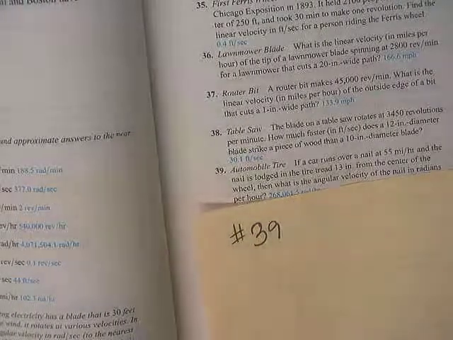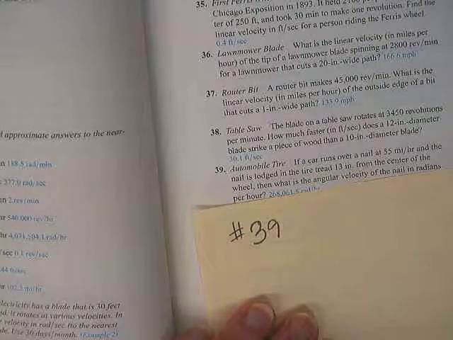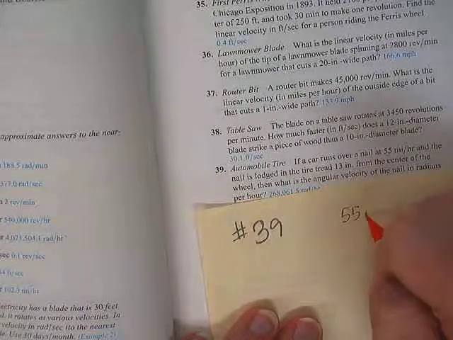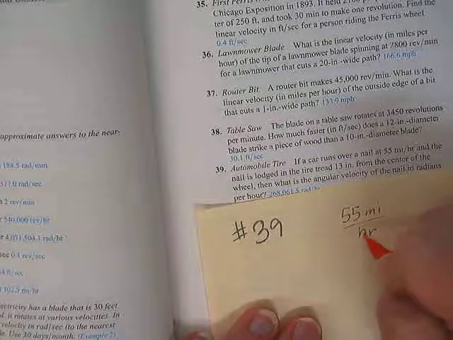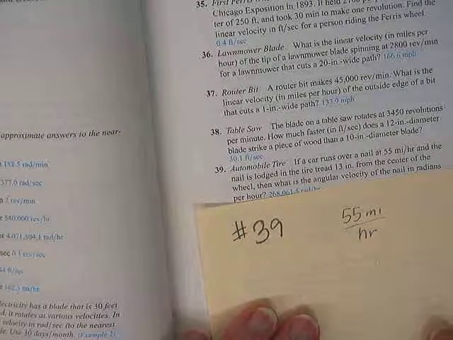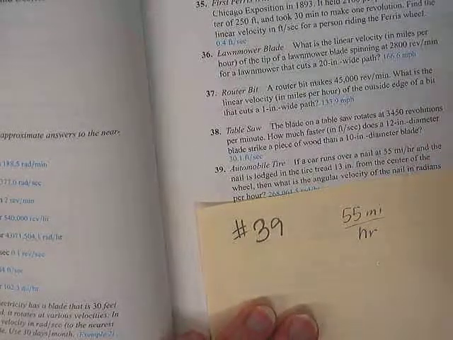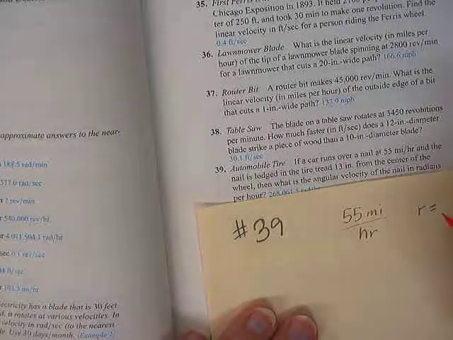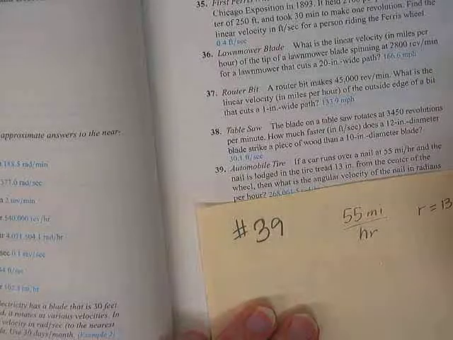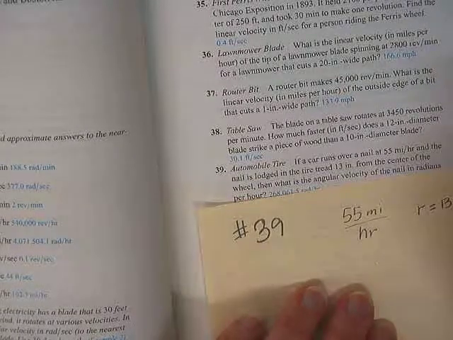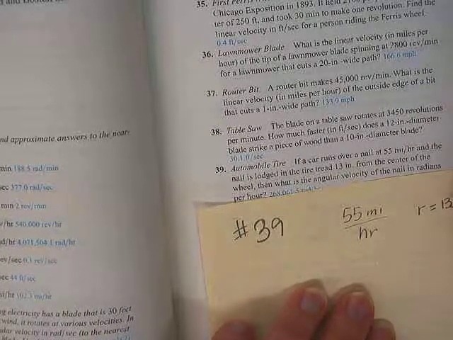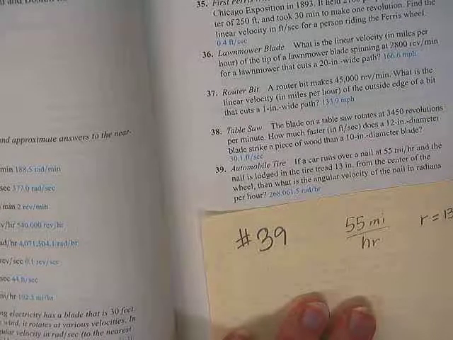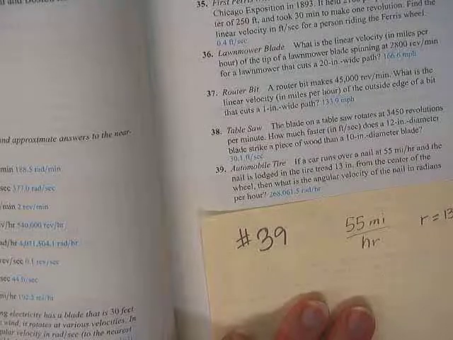Okay, Trig section 1.3, number 39. If a car runs over a nail at 55 miles per hour and the nail is lodged in the tire tread 13 inches from the center of the wheel, so is that a radius? Yes. So if the nail is lodged 13 inches from the center of the wheel, that's the radius. Then what is the angular velocity of the nail in radians per hour?